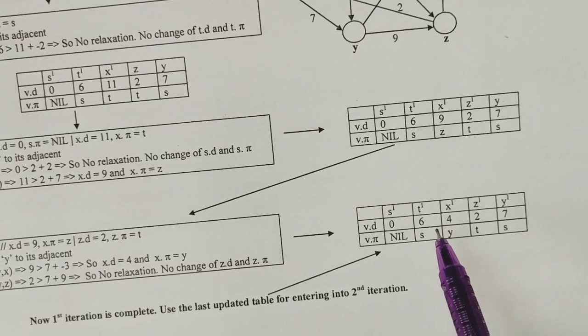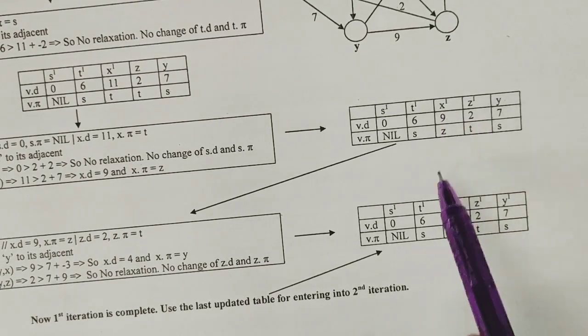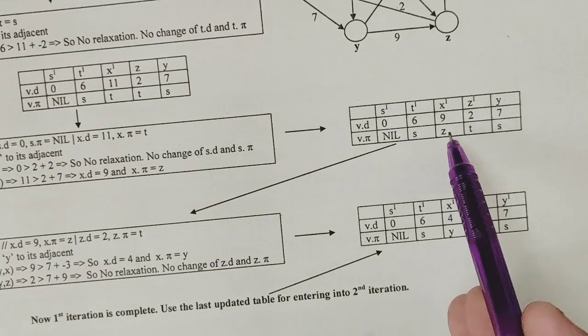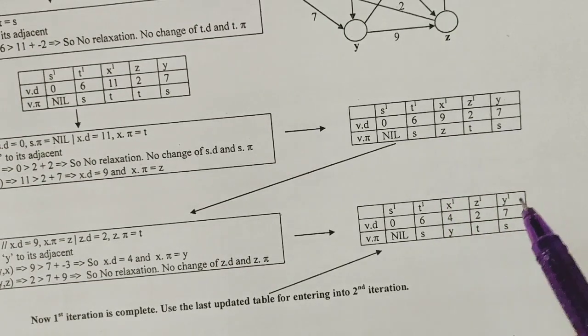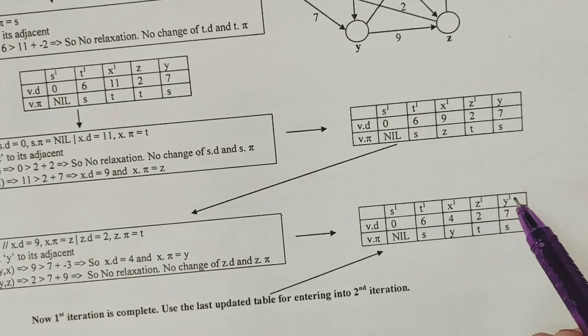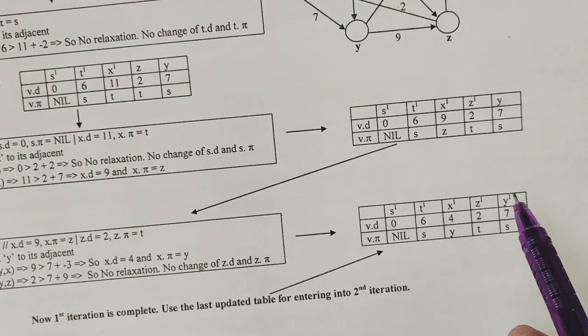So there is a change for x. X was 9, now x is 4. The pi value of x was z, now the pi value of x is y. And now y completes all of its edges. So y1 we have mentioned here. So all edges are complete.